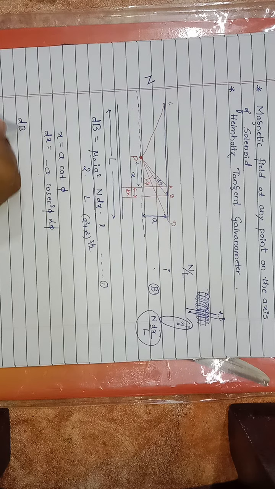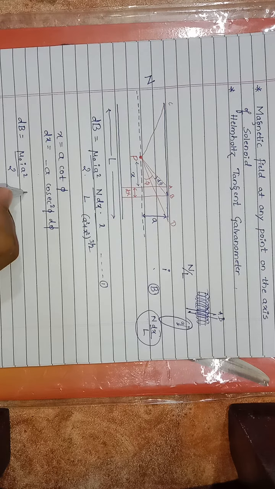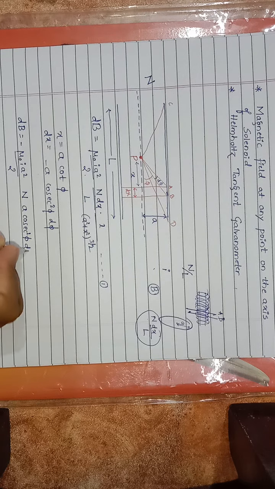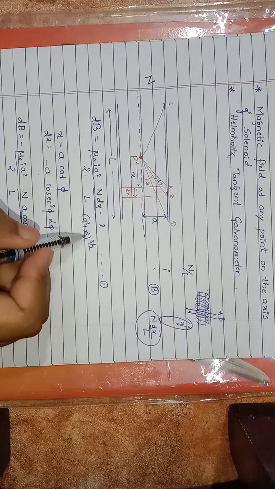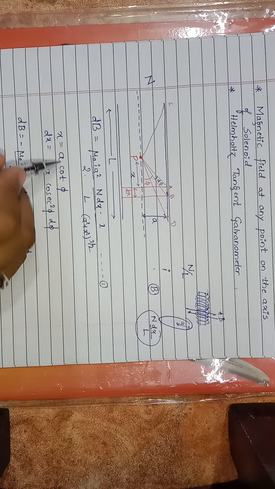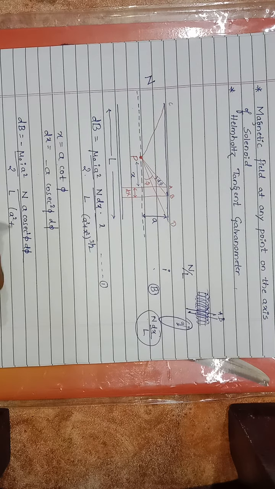So dB becomes μ₀ I a² n as it is, and dx changes to minus a cosec² φ dφ, divided by L, as it is, times (a² + x²) raised to 3/2. The x value is a cot φ, so a² as it is, and in place of x² can I write a² cot² φ, raised to 3/2. Just simplify this term.